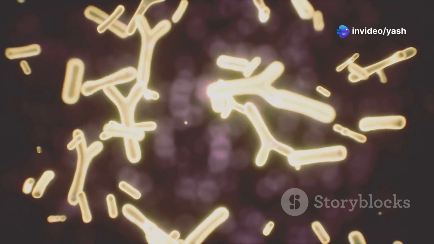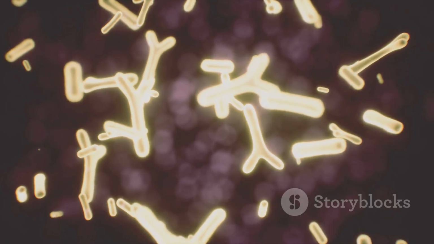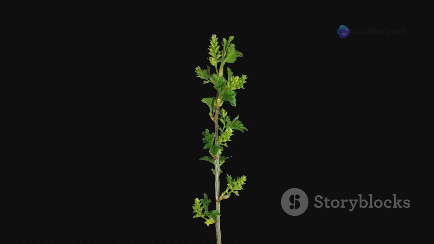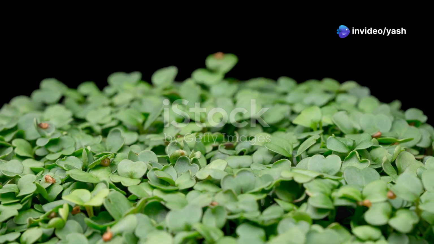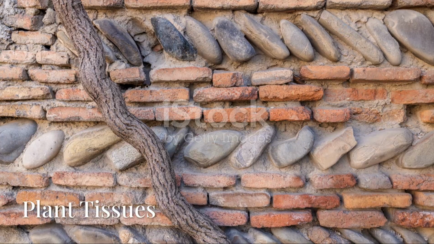This journey into the inner world of plants will reveal the intricate organization of cells and tissues. We will explore the fascinating roles of different plant parts and how they contribute to the plant's life. By the end, you will see plants in a new light, appreciating their hidden complexity.